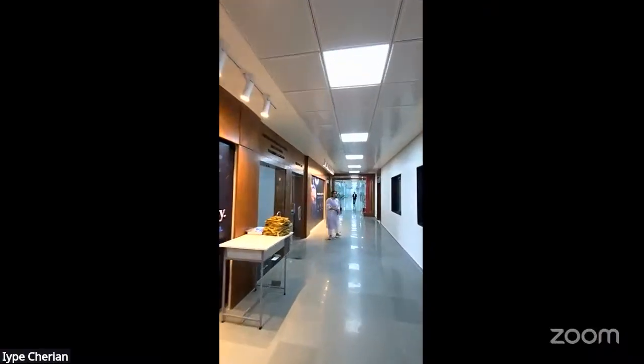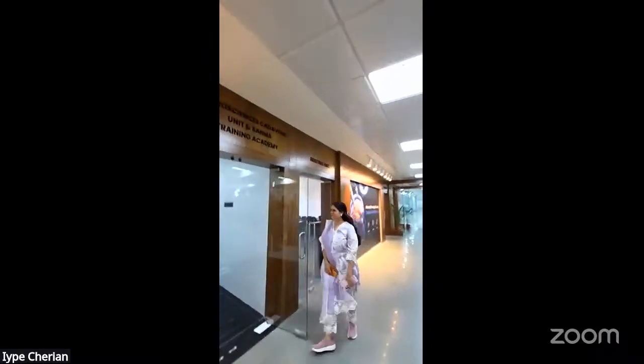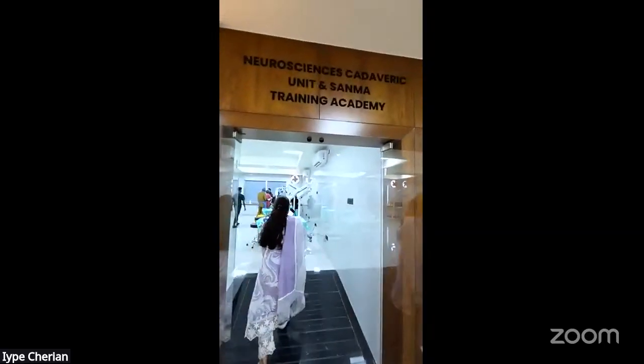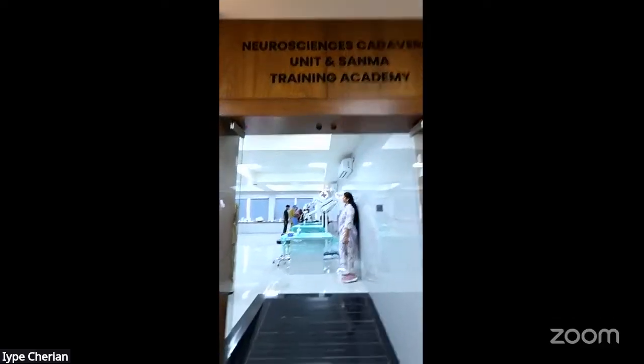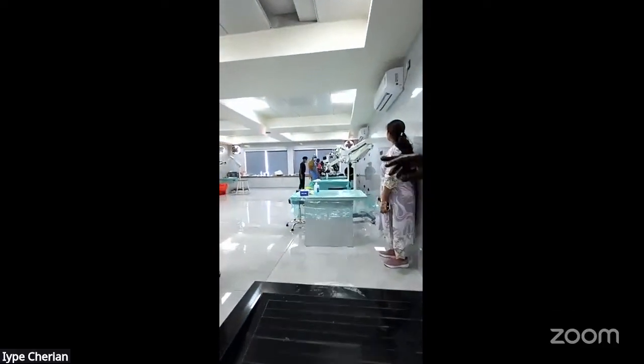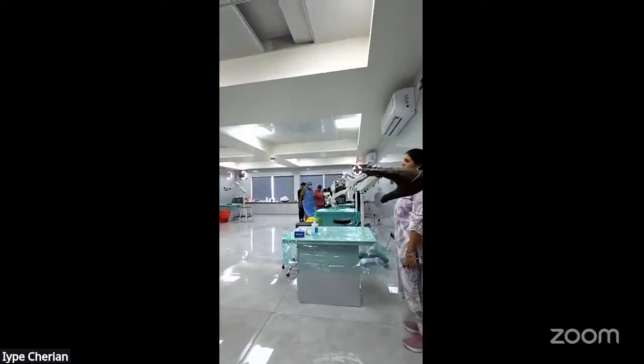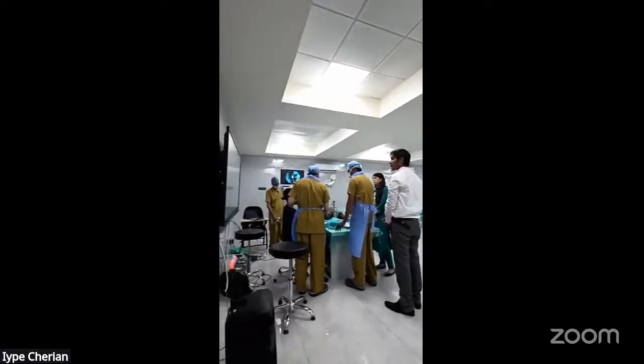Oh, that's an ambitious lab. Yeah, and this is how our lab looks. This is the cadaveric training center, and these are the various modules or stations we have made.